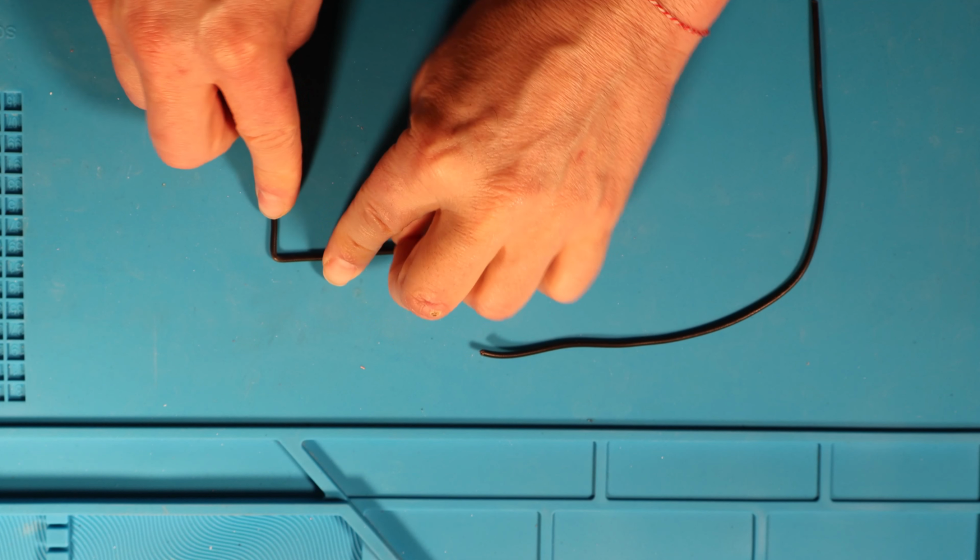Hi, today we're going to discuss the cable's bending radius and why it's important to use the correct one. Let's go. Simply put, the bending radius is the radius you bend a cable during layout or during connecting it to other cables. You can see here one relatively large radius and another one much smaller.